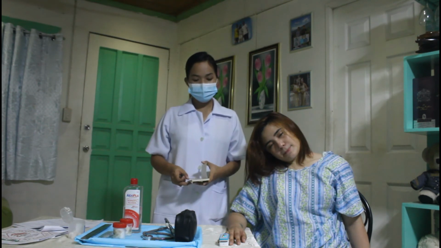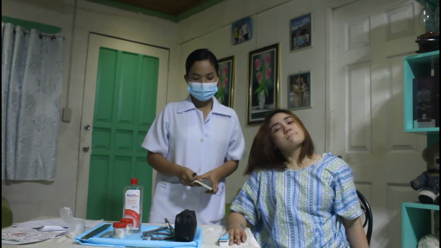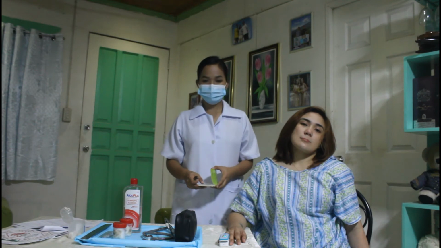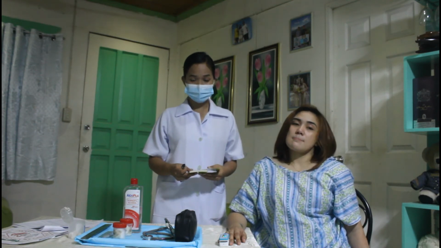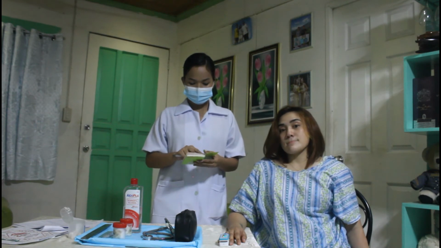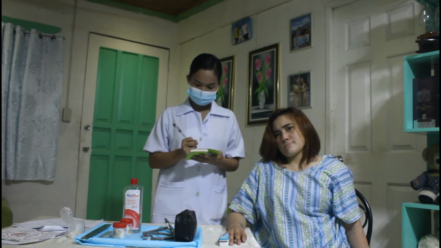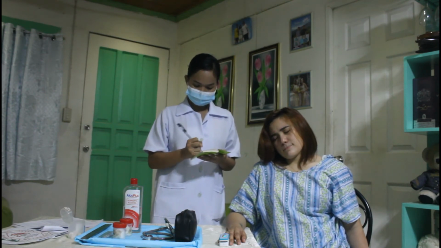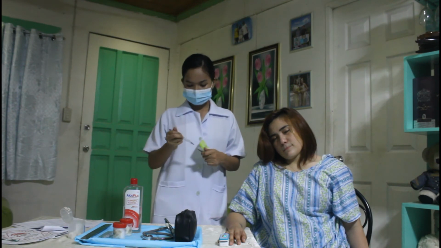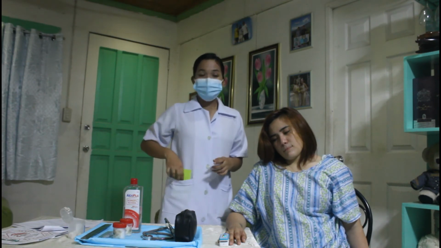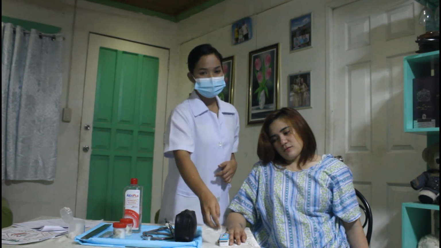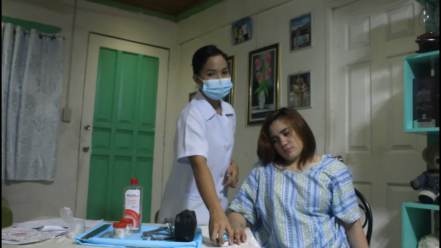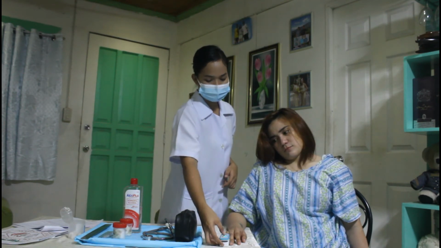So once it's done, then read the SpO2 on the digital display, and then of course take note of that. So remove the probe and turn oximeter power off.